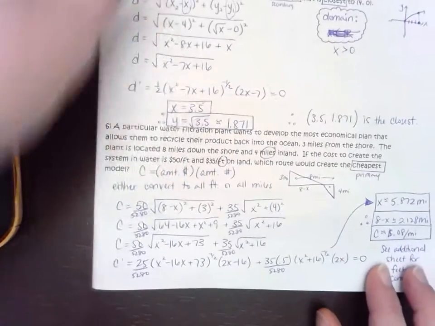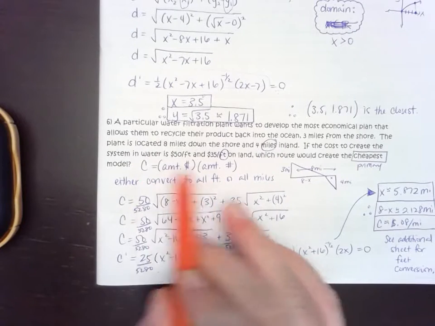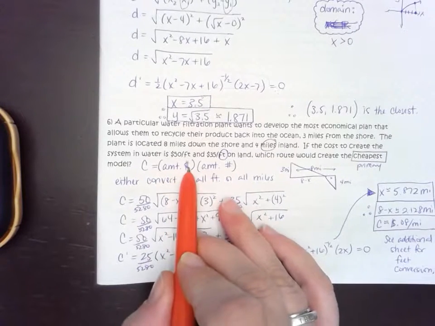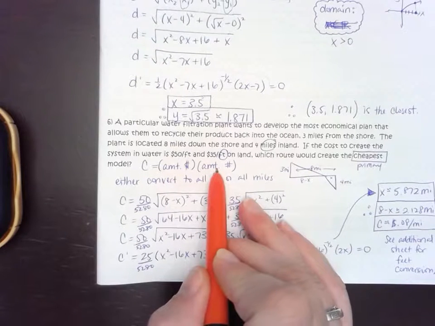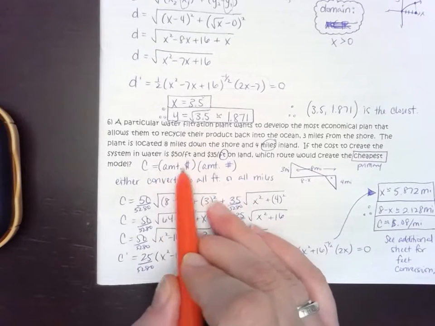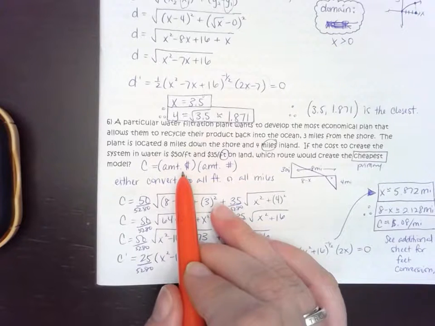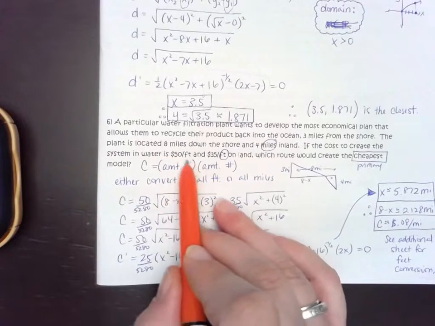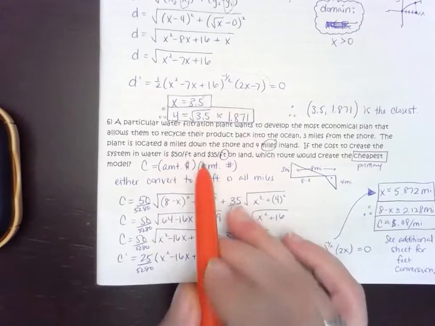All right, water filtration. First of all, we're talking about a cost equation. The cost of anything is always the amount that it costs for an individual item times how many items there are. Okay, so keep that in mind. This says amount dollars, amount numbers. For example, what's it going to cost me to buy 5 burgers? Well, if each burger is $1 and I have 5 of them, then it's going to be $5.